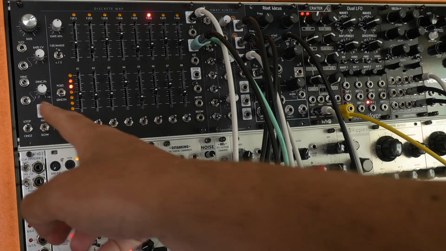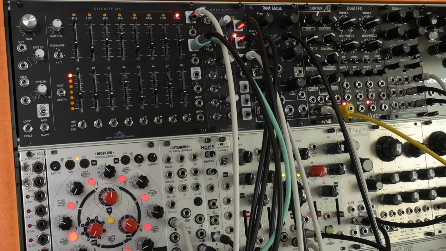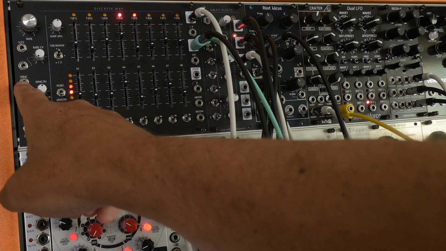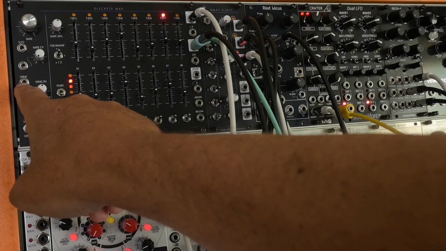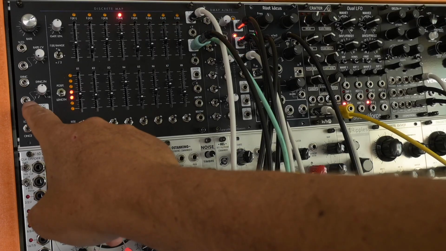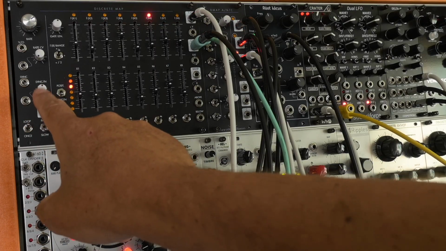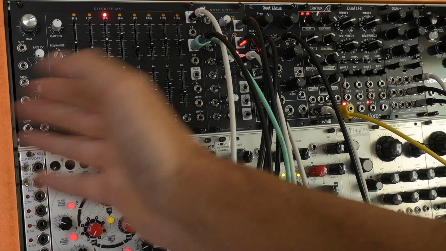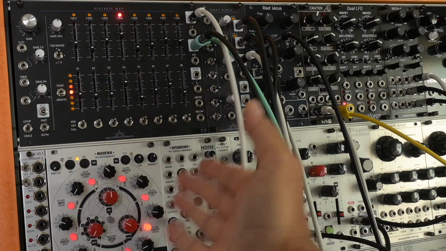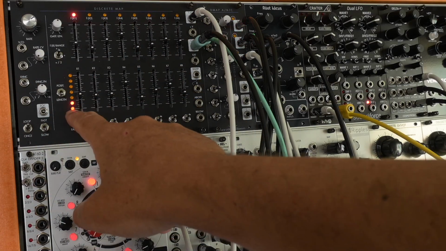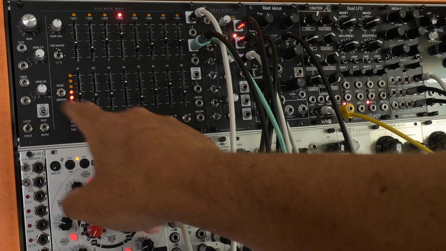We can sync discrete map to an external clock by sending an external clock into the sync input. You can also use the sync divided by n input. And this knob lets you choose how many divisions or how many steps of the external clock should pass before the internal LFO here is reset.